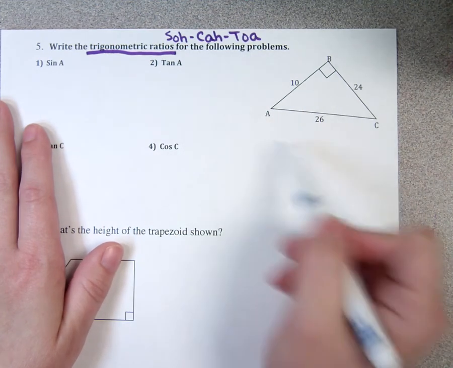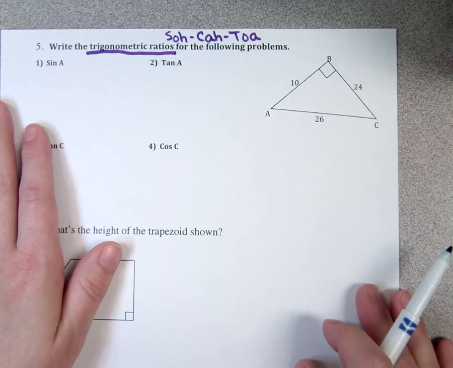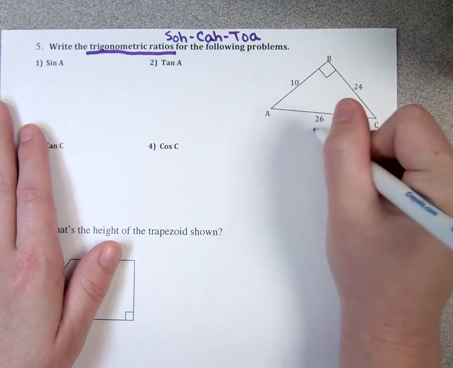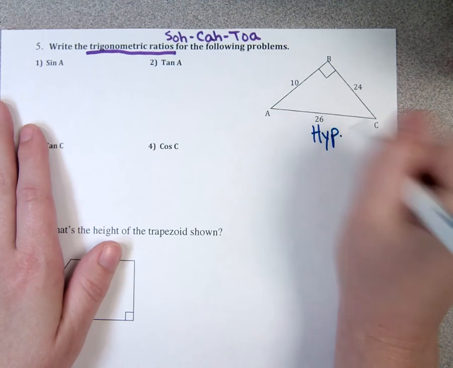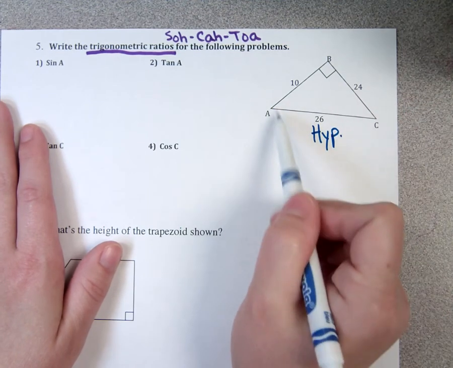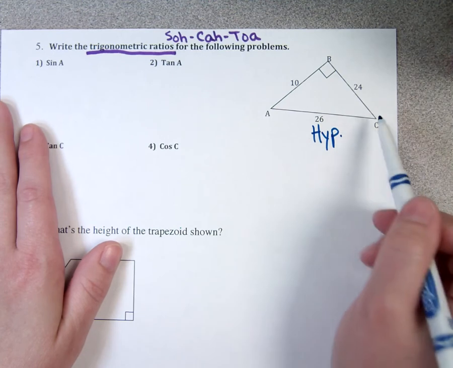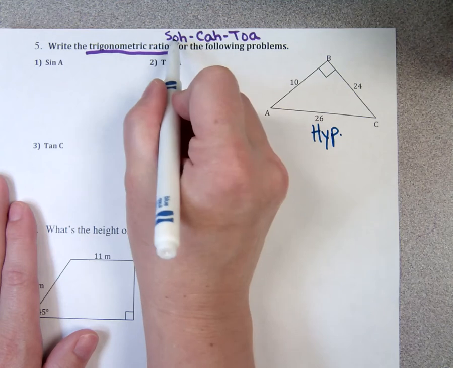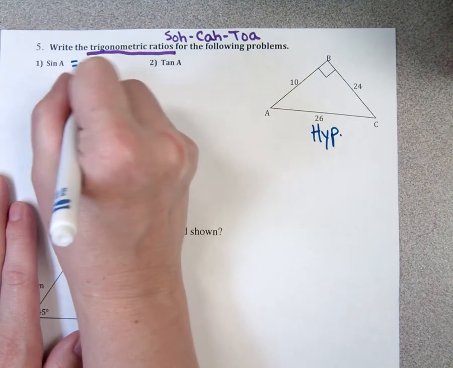Okay, which of these is the hypotenuse? 26. That's what's across from the right angle. So that's the hypotenuse every time, no matter where you're at. If you're at angle A, still the hypotenuse. If you're at angle C, still the hypotenuse. Okay, so sine is opposite over hypotenuse.